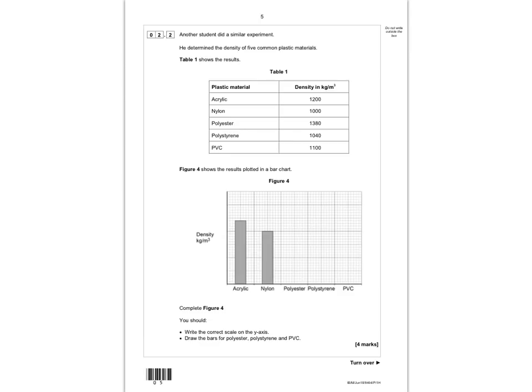So the first job is to try and work out the scales. To do that, I'm going to need to remember what the values of acrylic and nylon are. So I'm just going to highlight those in the table. So you've got acrylic here and nylon there. Okay, so you can see that nylon's 1,000, and that the 1,000 line is this line here. So we know this line here is going to be 1,000, so we can add that onto our diagram.